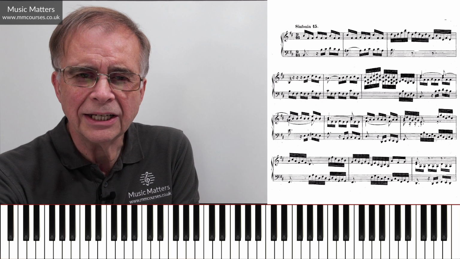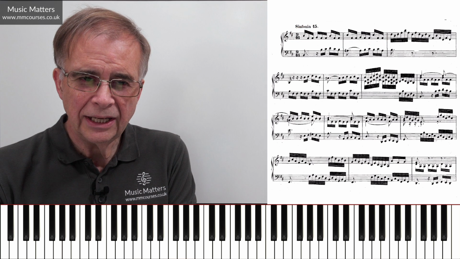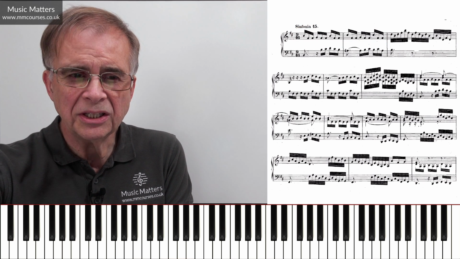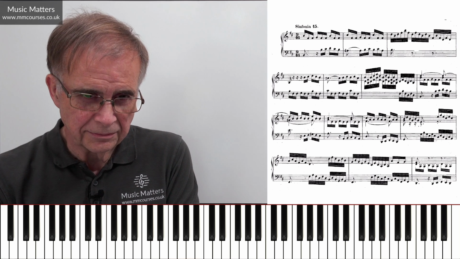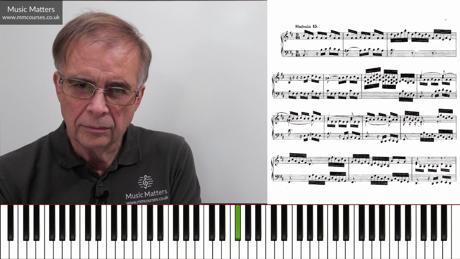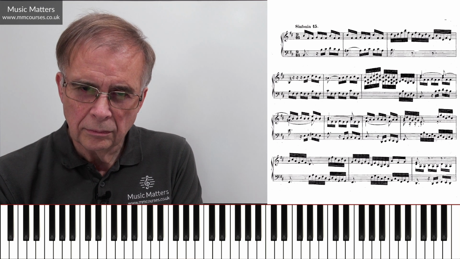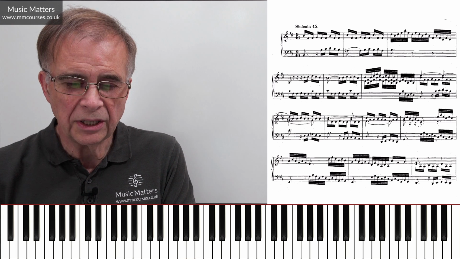Well, the first idea is this one. So let's talk about that one for a moment. Just in these first two bars, these first two measures, in the right hand, we've got this. So there's his first sort of principal idea.